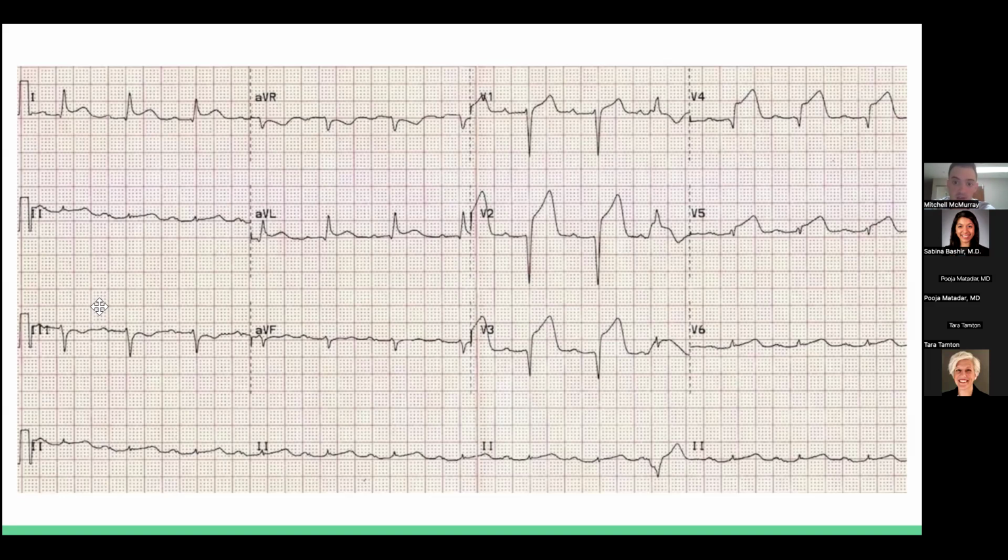So A, then look at I, which is the inferior leads. We can look over here and see, okay, here's our baseline, and this looks kind of depressed over here. We get some T wave inversions, and there's your reciprocal change. So that's how that works. Make sense?